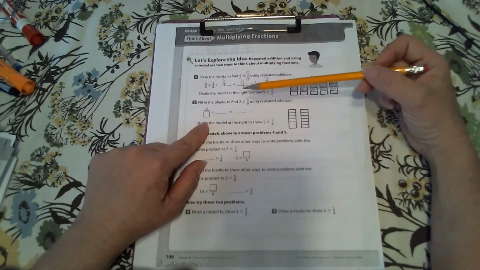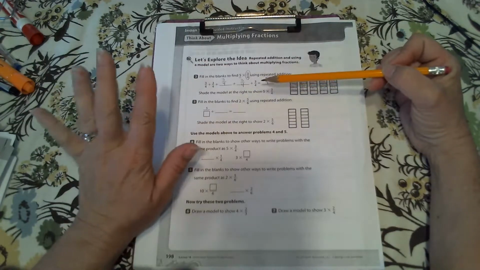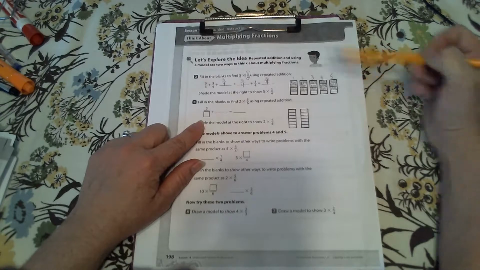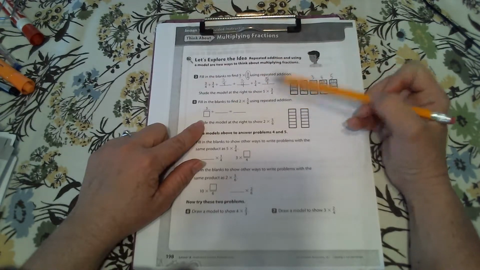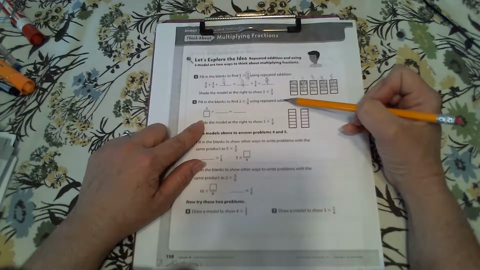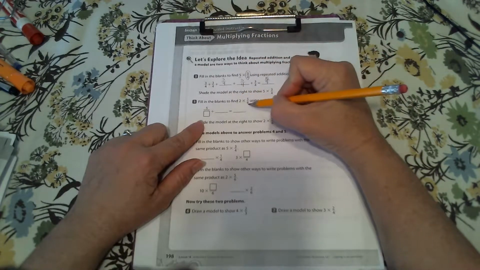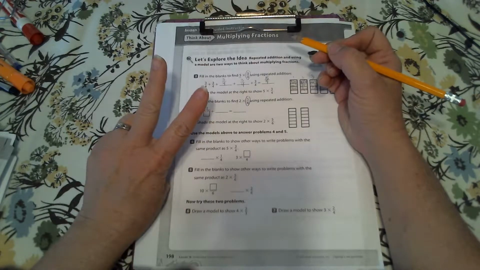Look at number 3. It says fill in the blanks. I'm going to stop for a second in just a minute to give you a chance to catch up if you haven't quite gotten there yet. Fill in the blanks to find 2 times 5/6 using repeated addition. That would be how many copies of 5/6? 2.